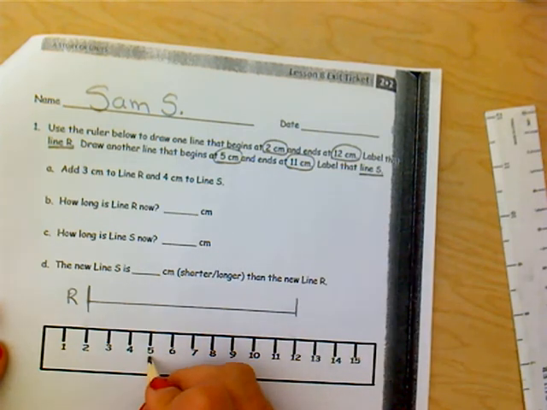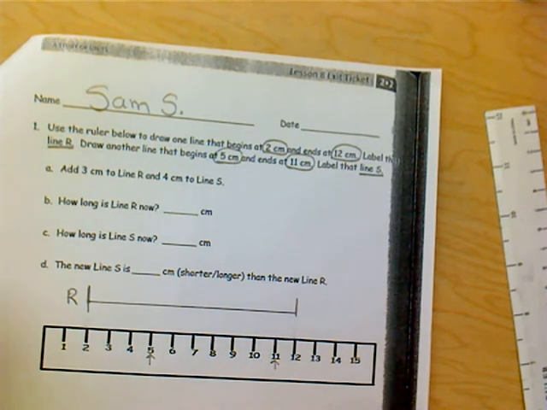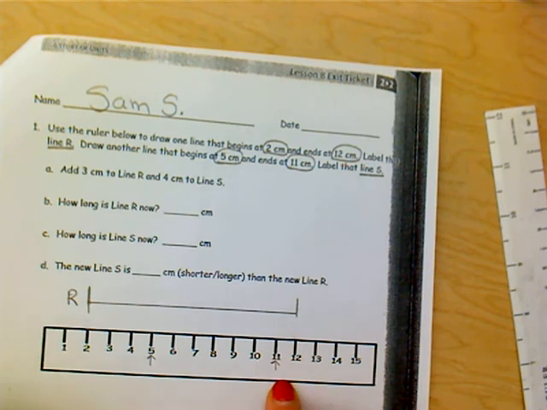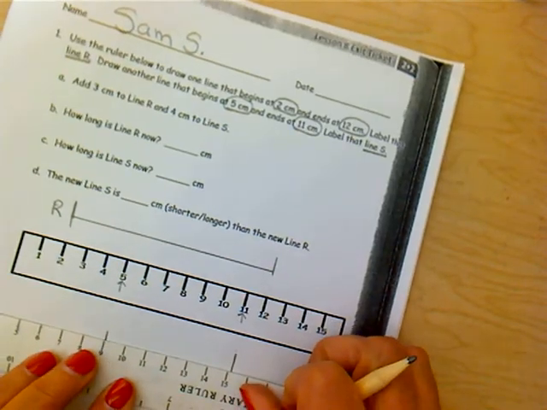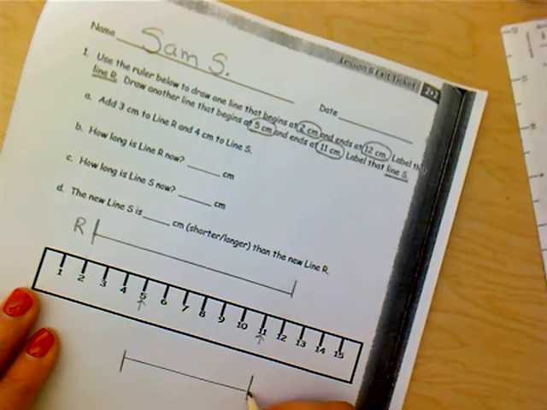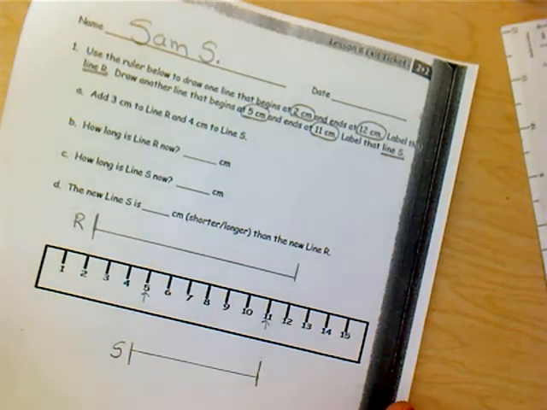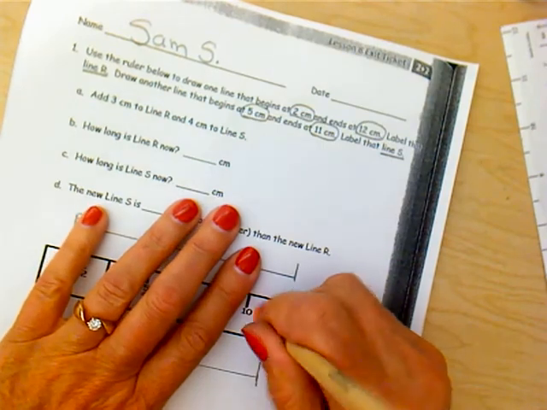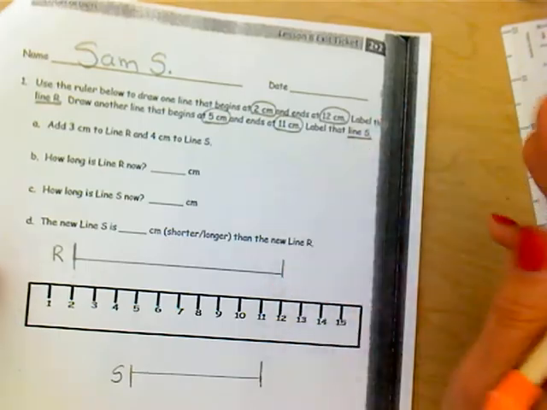So it's going to start at 5 right there, and it's going to end at 11 right there. So I'm starting at 5 and I'm going to end at 11. So I'm going to come down here about right there and about right there. So I'm going to draw that line, starting at 5 and ending at 11. So there's that one. And what was I supposed to call that one? I was going to call that one line S. So before you try to start your sprint or your exit ticket, if you'll get those two things set up, then it will be a lot easier for you to be able to do the exit ticket.